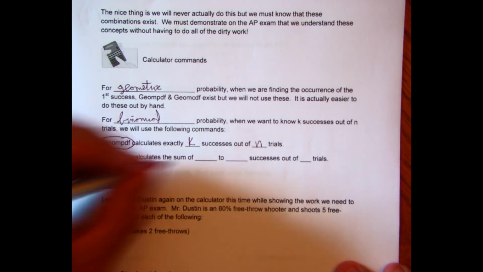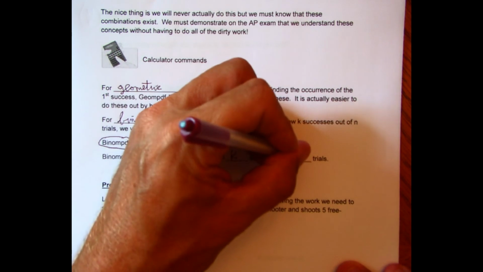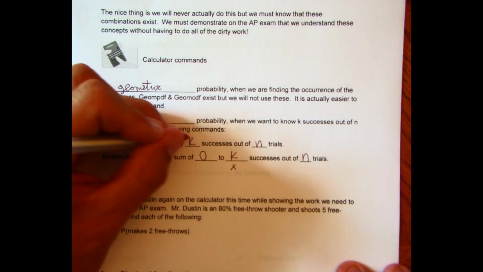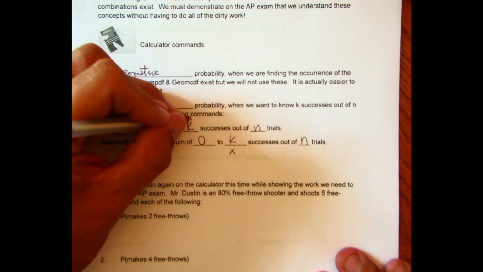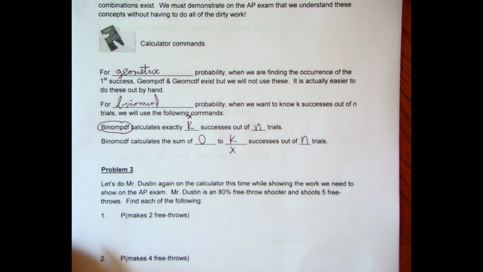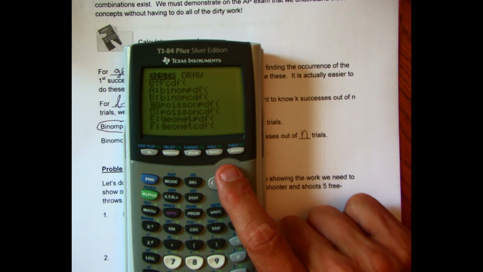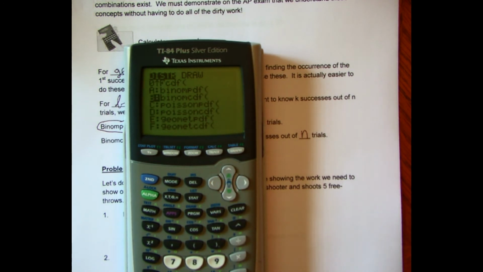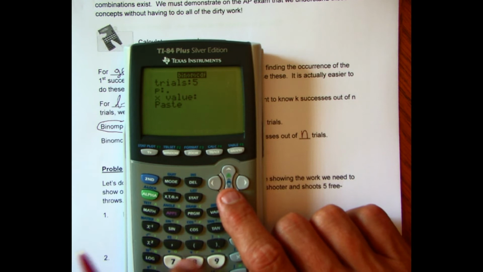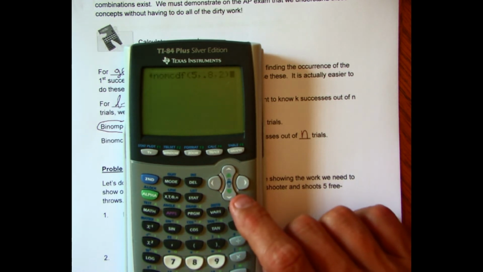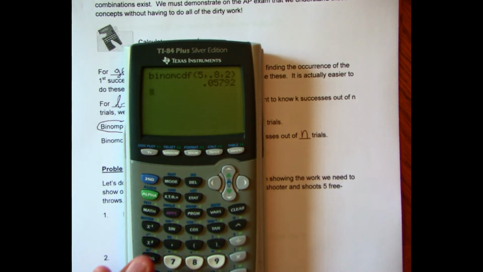So binomCDF is the sum of 0 to k successes out of n trials. Your calculator uses x here, by the way. For whatever reason, I'm old school, I still use k, but this is actually x. Okay, so 0 to 2, right? The probability Mr. Dustin makes 2. So this would be a no more than. So we're going to go to binomCDF. And CDF, I always say, is cumulative, and PDF is precise. So precisely 3 out of 5. Cumulative is always 0 to a number. So 5 trials, 0.8, and the x value is 2. We paste that, and we get 0.05792.